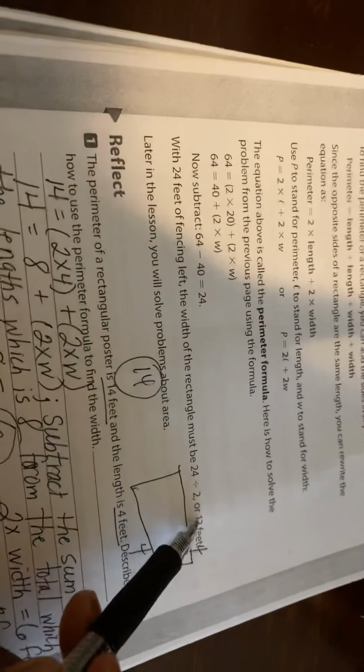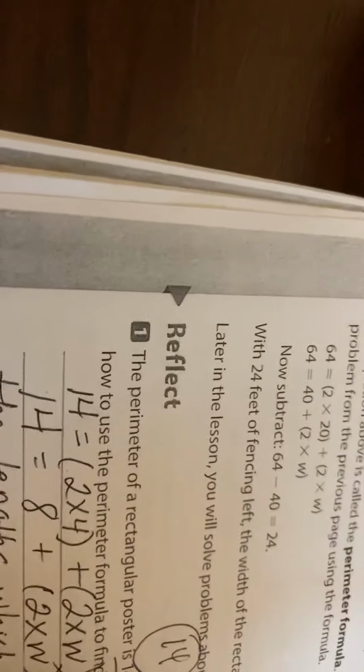Okay, so describe how to use the perimeter formula to find the width. Okay, so 14, which is the total, equals 2 times 4. So we have 4 here, the length, 4 and 4 right there. So that's 2 times 4 plus 2 times width. So we don't know what the width is, so we're just going to put question marks right there for right now. But we do know the formula would be 2 times the width. So 14 equals 8 plus 2 times the width, okay?